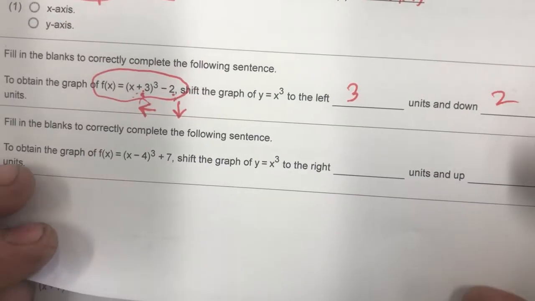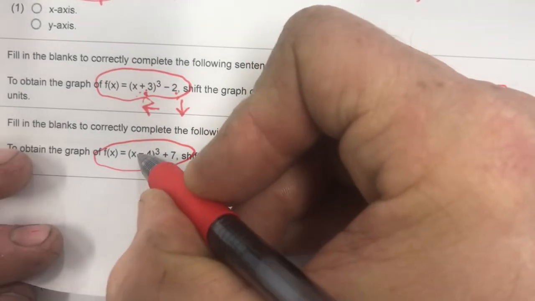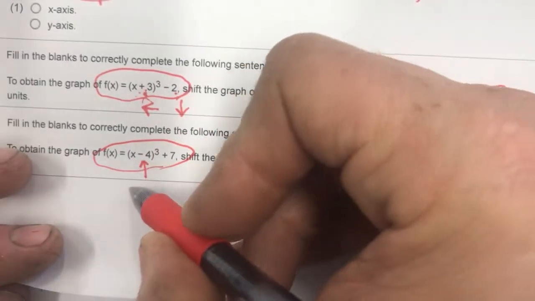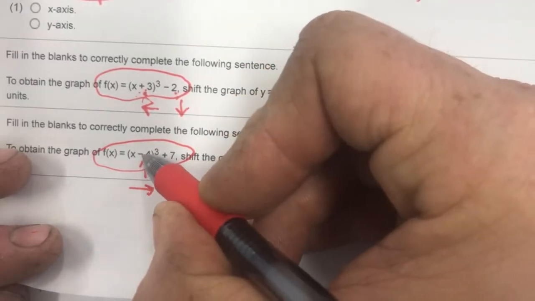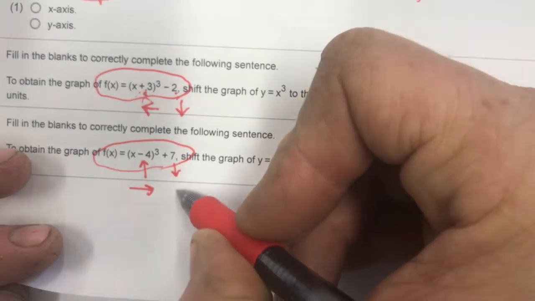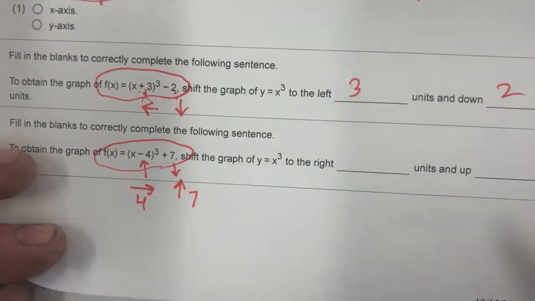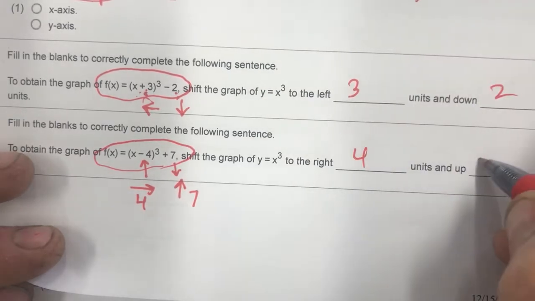Okay. What about this one? This one also has 2 transformations. Right here, this 4, see how it's in the parentheses with the x? That's going to affect it horizontal. So it's going to go this way 4. It does the opposite. This plus 7 right there, that's going to make it go up 7. So it's going to go this way 4 and up 7. So it's going to go to the right 4 and up 7.